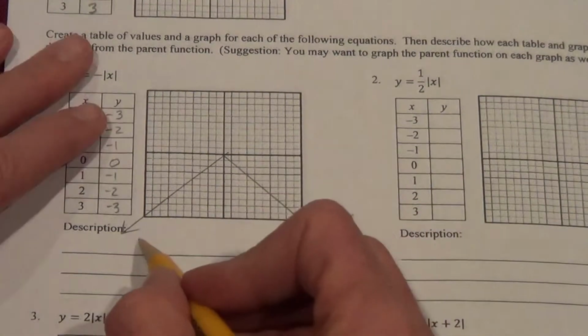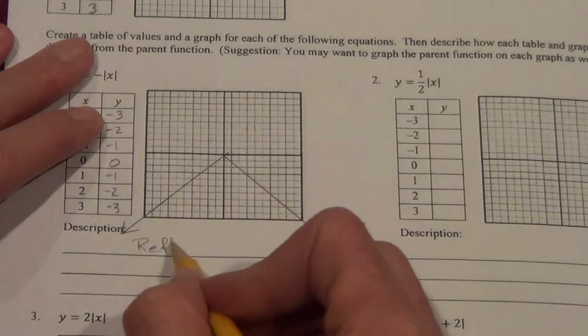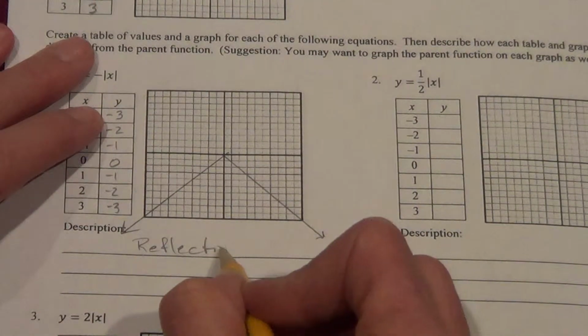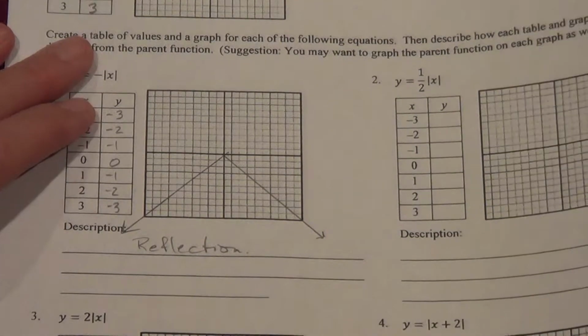And for description, it is a reflection because of that negative out front.